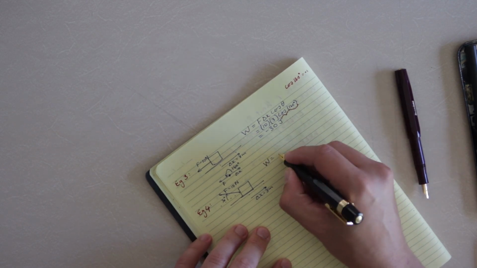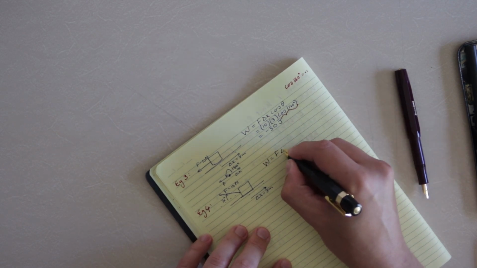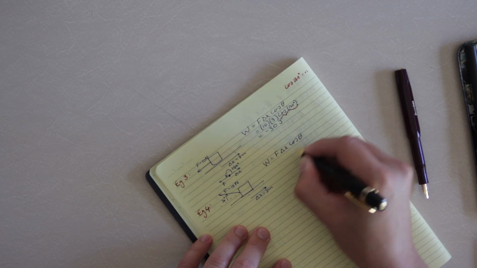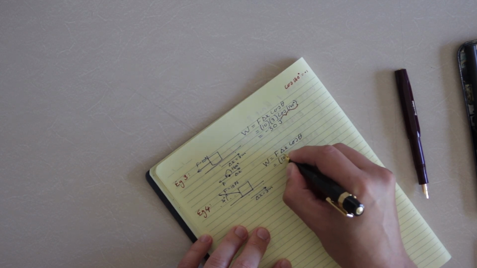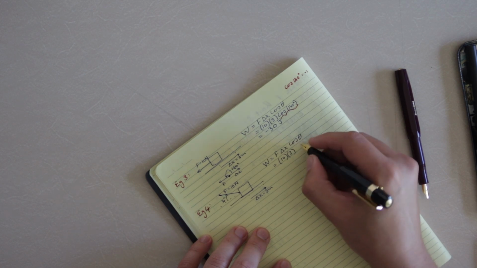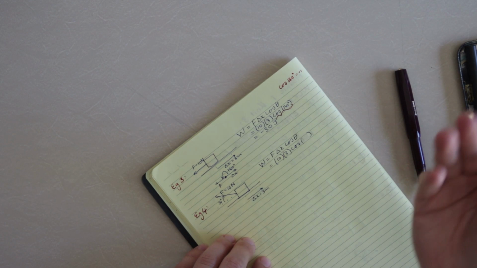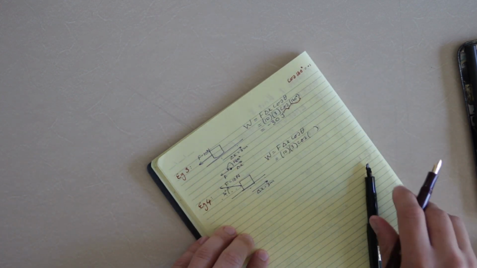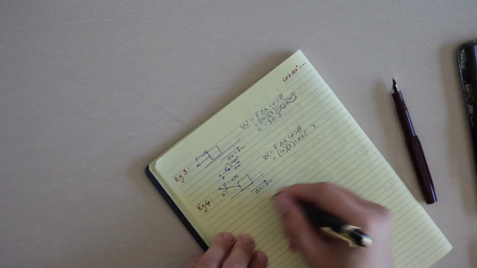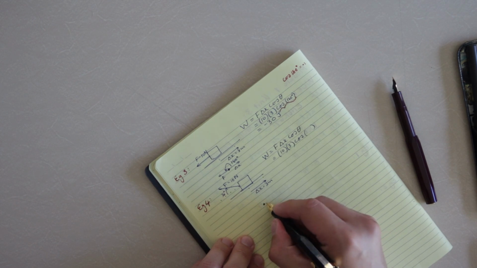Same equation, work equals F times delta x cos theta. Force is 10 newtons, displacement is 3 meters. The angle here is going to be, again, what? Well, I'm sure you know what's coming next. Let's draw a free body diagram quickly.